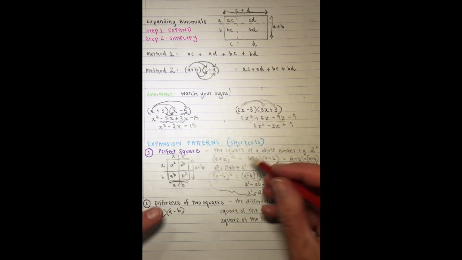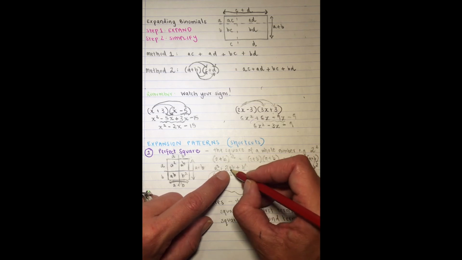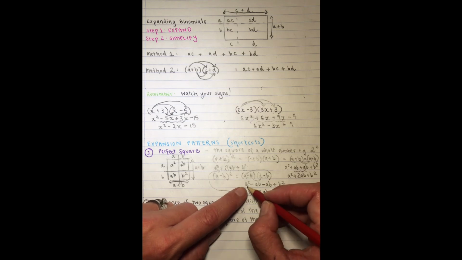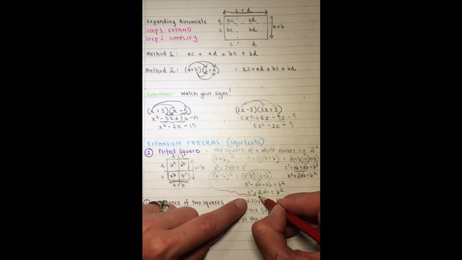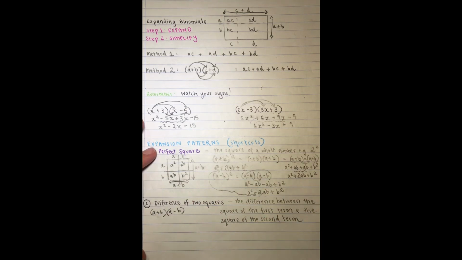If we remember my shortcut: first term squared, last term squared, 2 times first term, second term. And when they were minuses, first term squared, last term squared, and it's negative 2 times the first term, the last term. Let's have a look at what happens when I expand this. A times A is A squared.